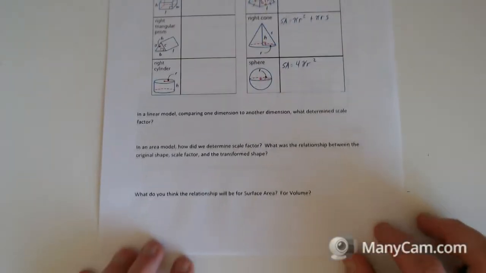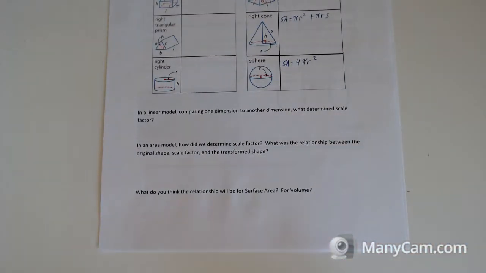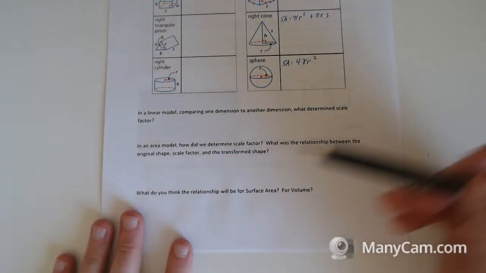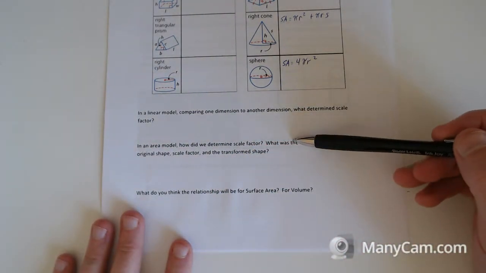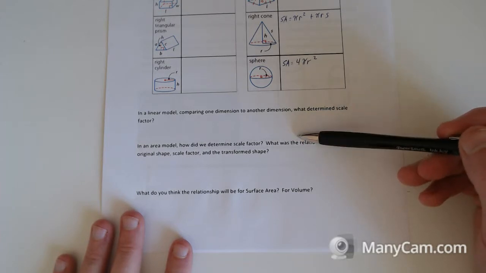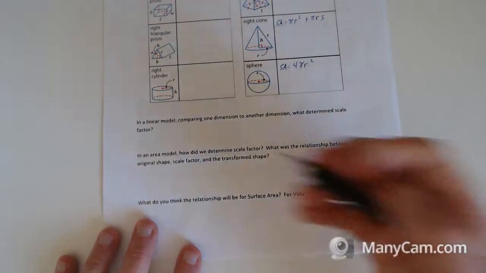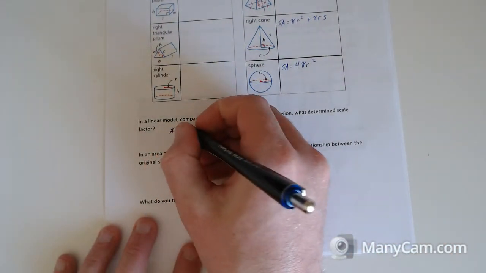Okay, so let's talk about different scale models, and we kind of talked about this on the board last week. In a linear model, if you want to compare one dimension to another dimension and find the scale factor, you would take the image and divide it by the real life one, or the other way around. Basically, you divide two corresponding sides. Now, that's actually a really important word, though. Corresponding.